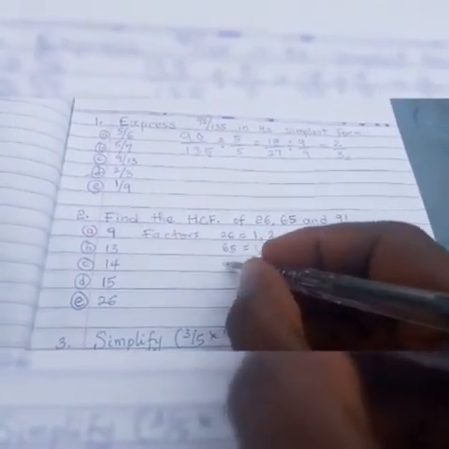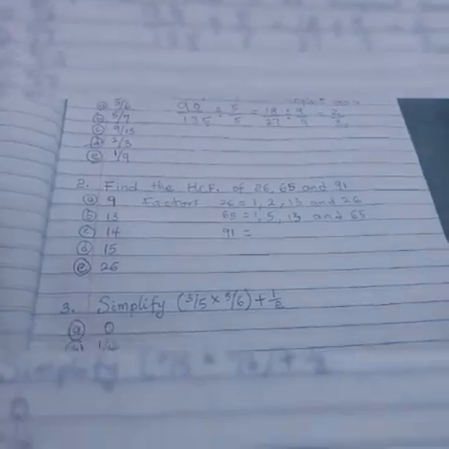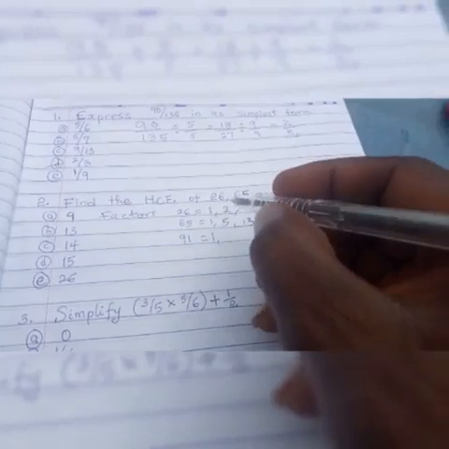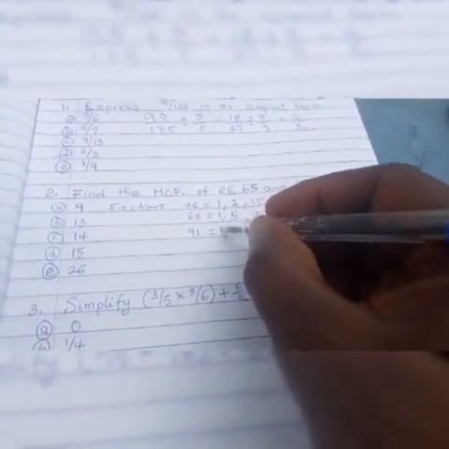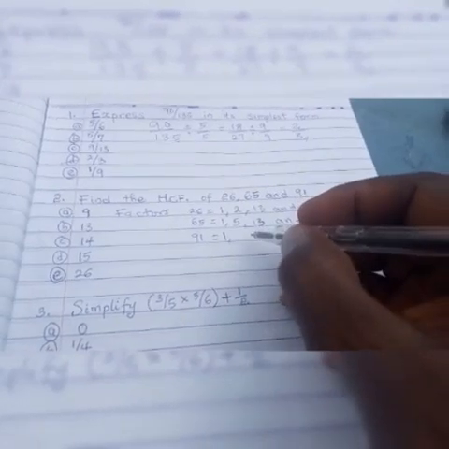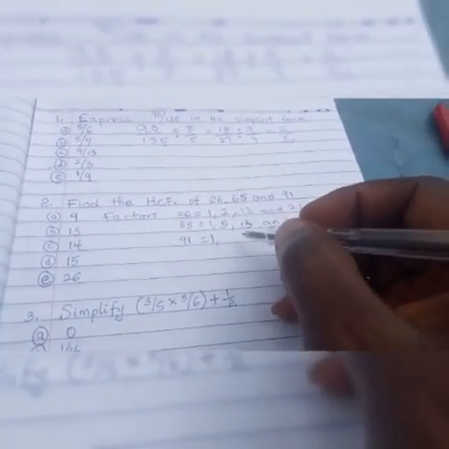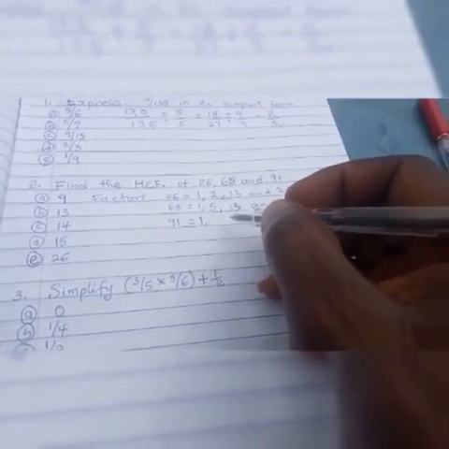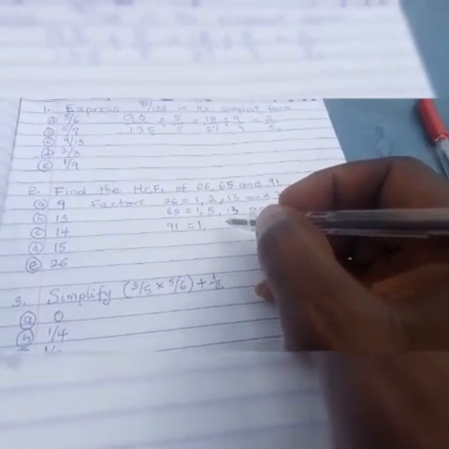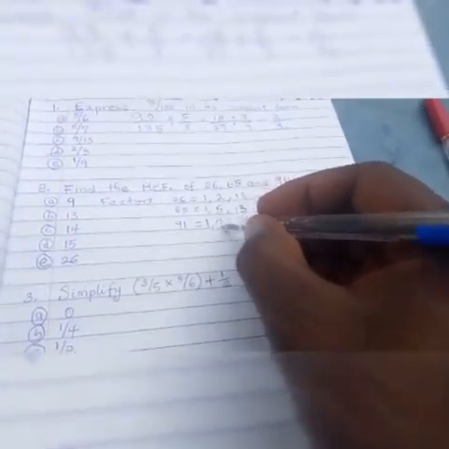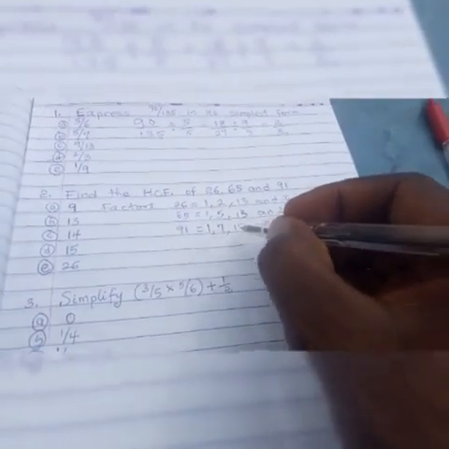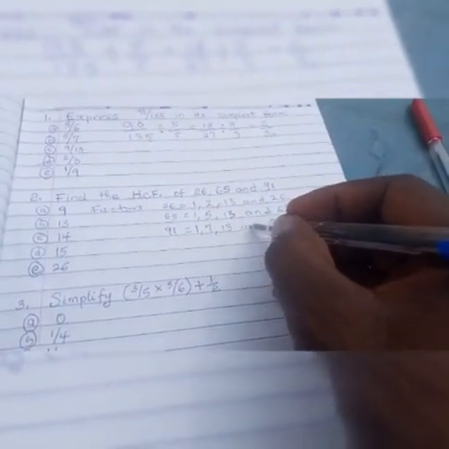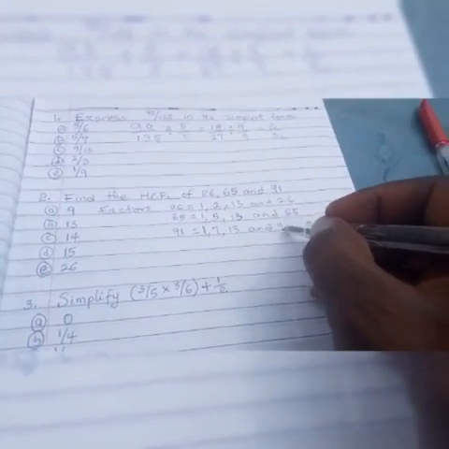Now let's go to 91. 1 is a general factor of 91. When I try, 2 cannot divide 91 evenly. 3 will not divide 91 evenly. 4, 5, 6, no, but 7 can divide 91. 7 times 13 will give you 91. So I can now say 1 is a factor, 7 is a factor, 13 is a factor, and 91 itself.